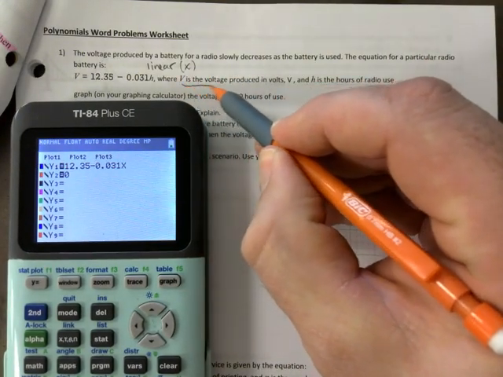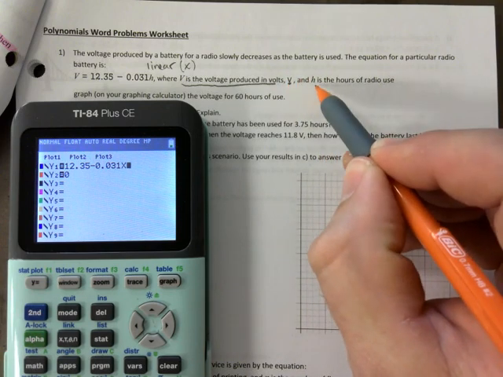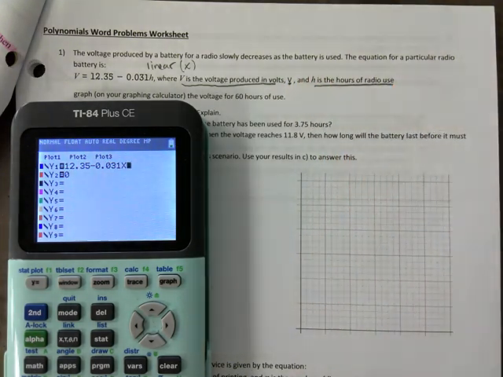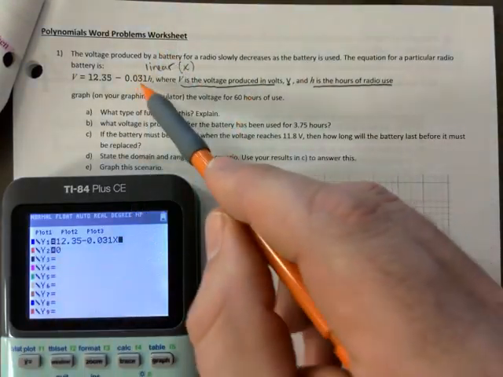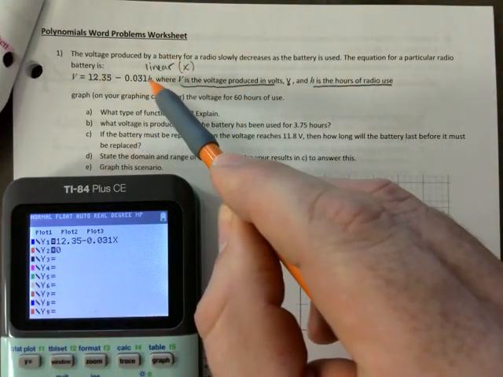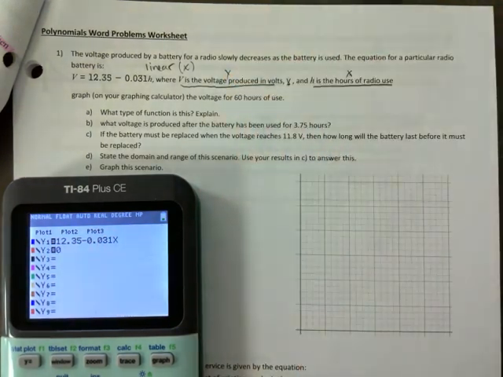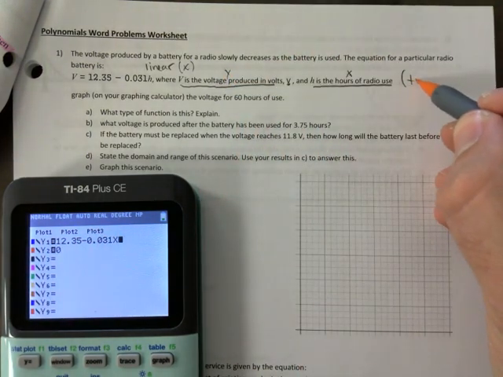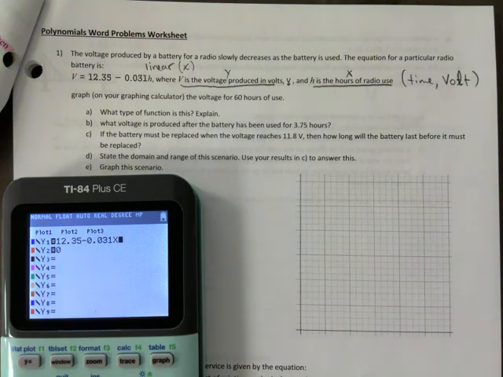So V is the voltage, and so we use the letter V. H is the hours of radio use. So look at where H is located. It's on the right side, which is the x variable. So x and y. So we know that it's time of use and voltage.